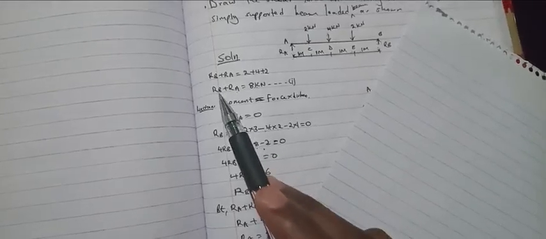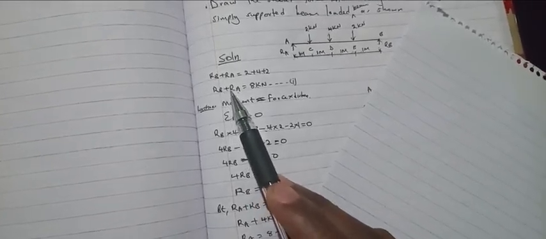But remember, we said that RB plus RA is equal to 8 kilonewton. Now we have RB as 4 kilonewton. So guys, RA plus 4 kilonewton is equal to 8 kilonewton.